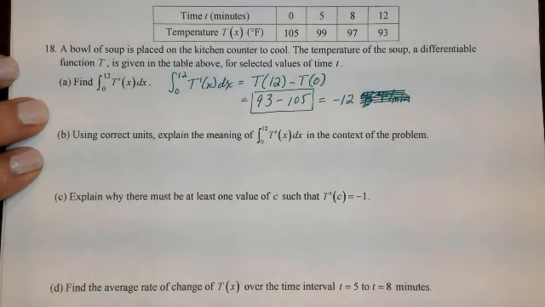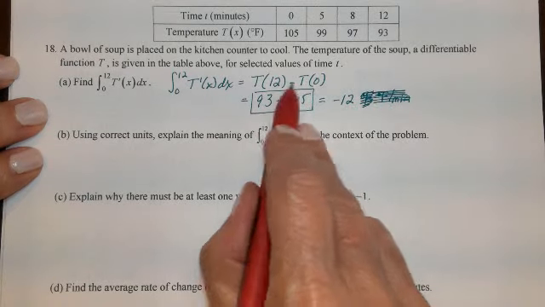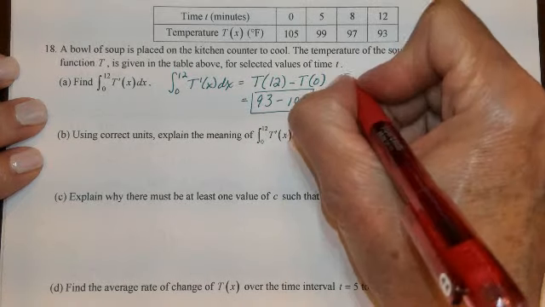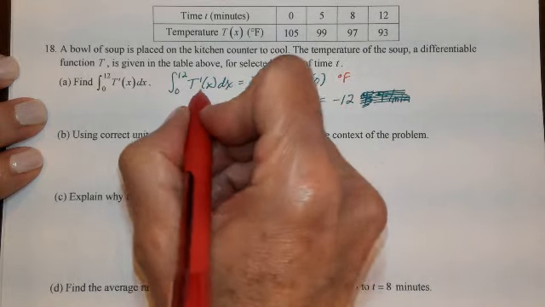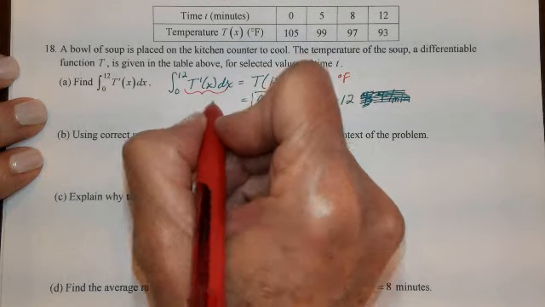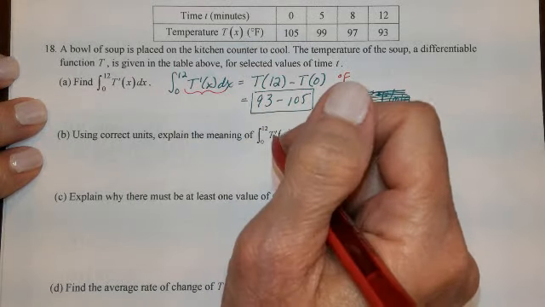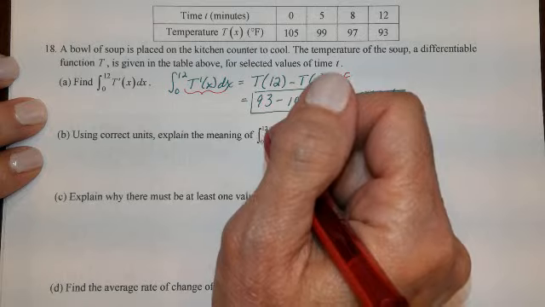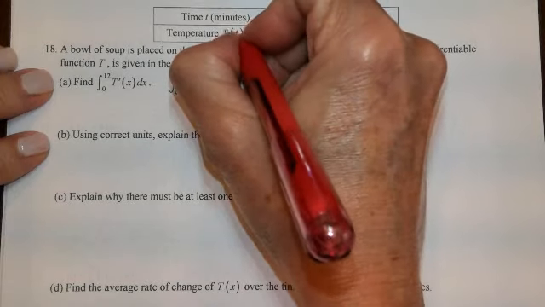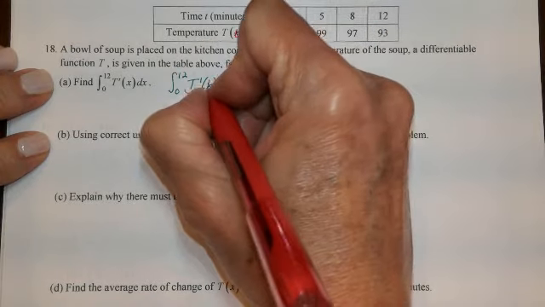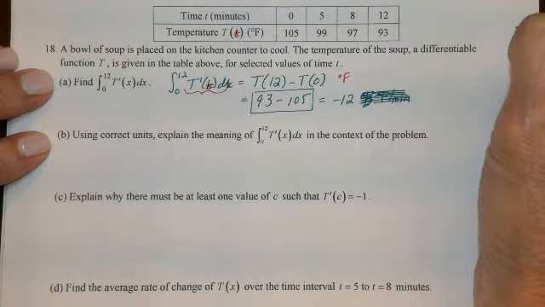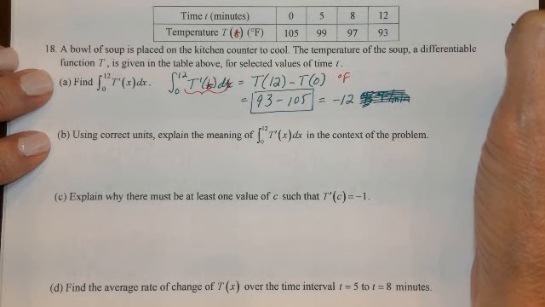Okay? All right. So it would definitely be in degrees Fahrenheit. If you just look at this, let's look at the units of this. Oh goodness, I just realized that should be a T there, shouldn't it? That should be a T. Oh well, I'll have to go fix that for you guys.